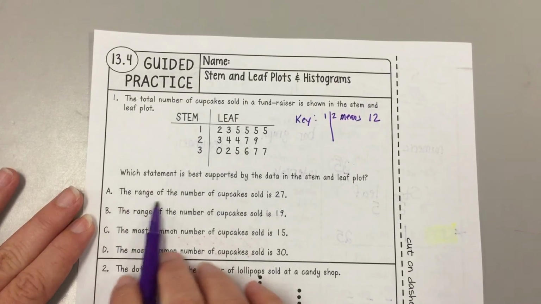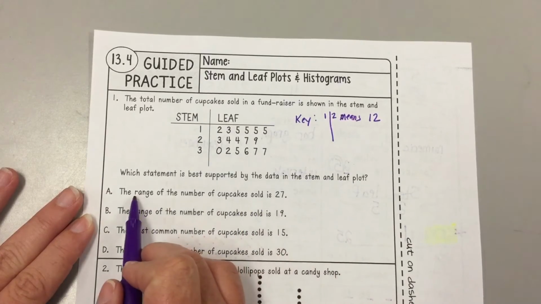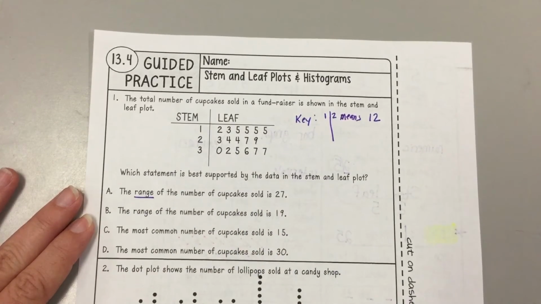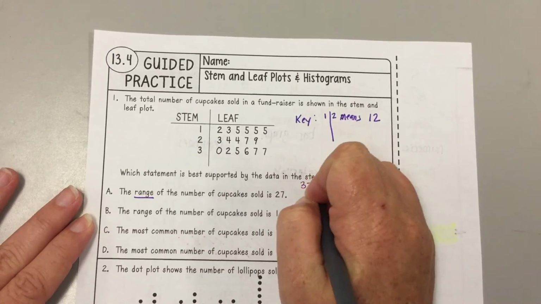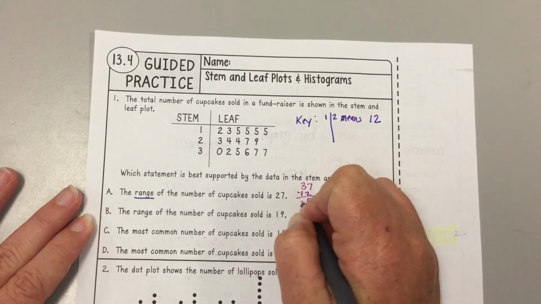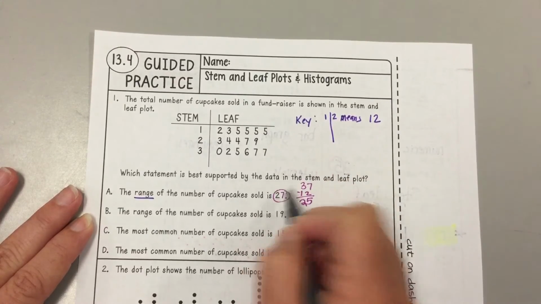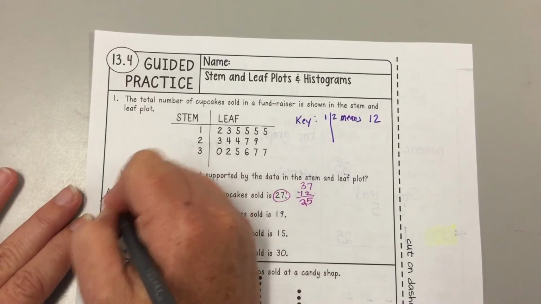All right, the range of number of cupcakes sold is 27. So we're talking about range. How do we find range? The greatest number minus the least number. Okay, so my greatest number is 37. My smallest number is 12. Is this right? No. All right, so I'm gonna mark that off.